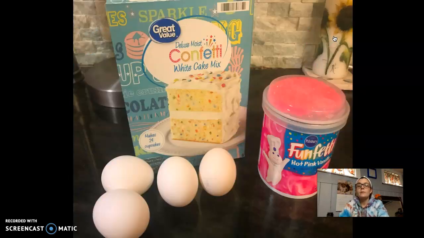So yesterday I was making some vanilla confetti cake. I know how much we all love vanilla cake. Let's clap it up for vanilla cake.